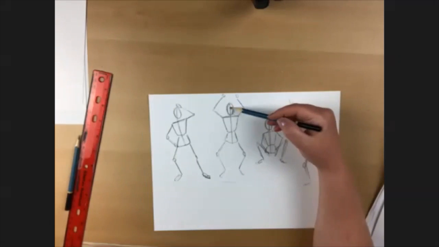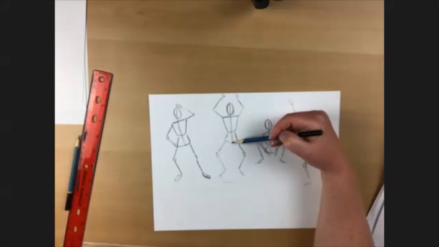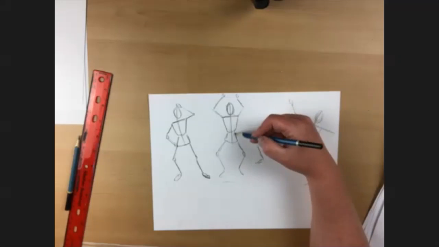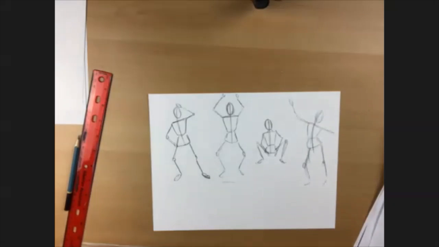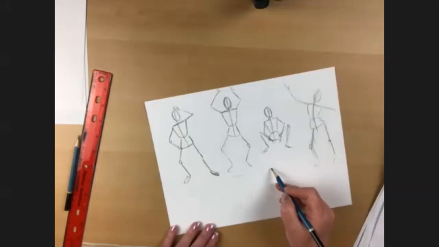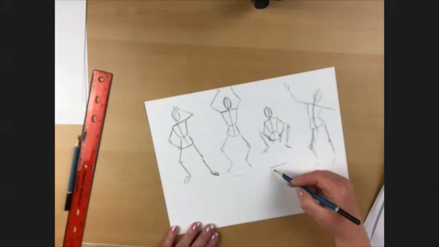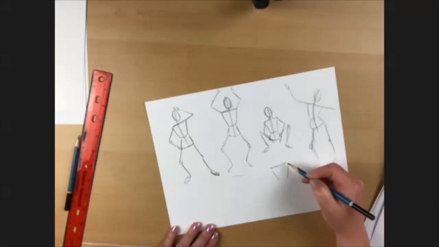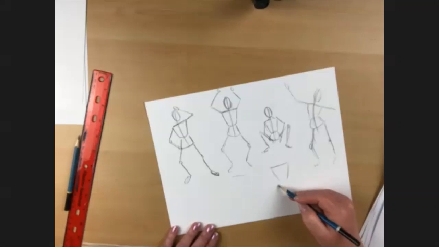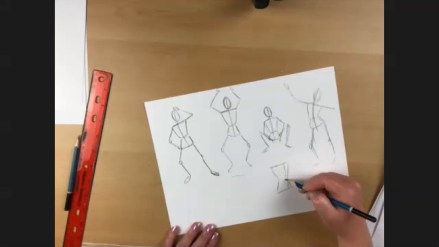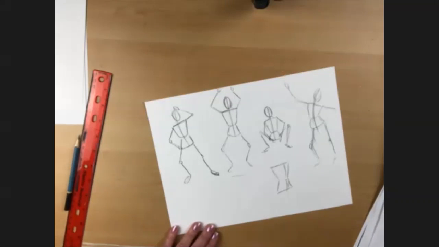Whenever I'm drawing one of these symmetrical lines, I'm reminded that if my body turns a little bit, then, okay, let's just do one right here, just a torso. Like if my body turns to the side, then that line has to turn to the side too.